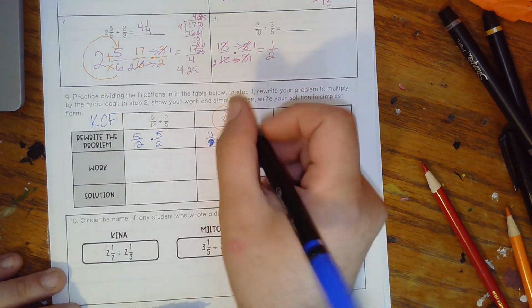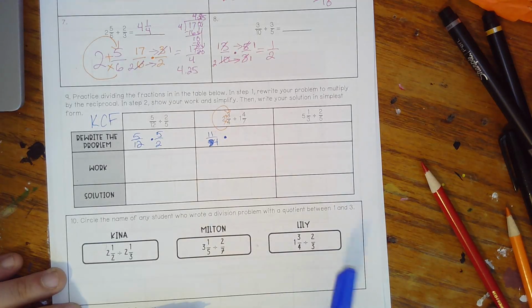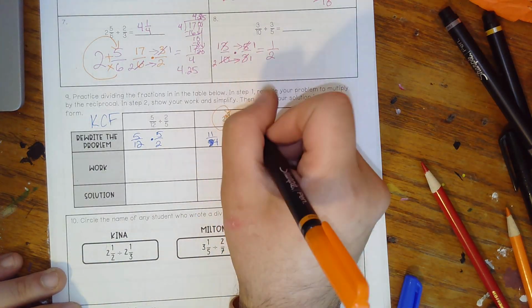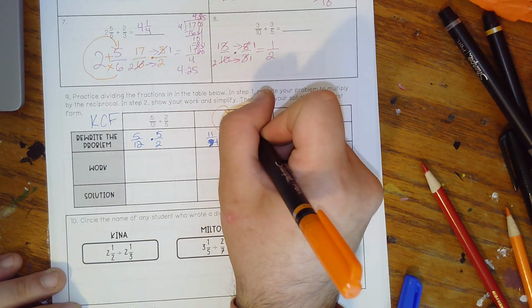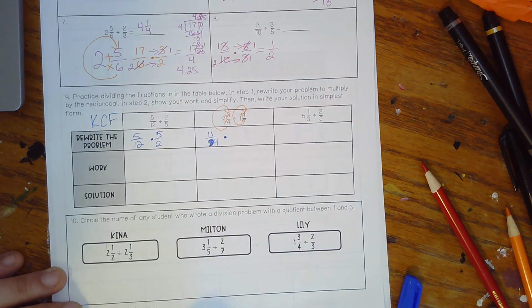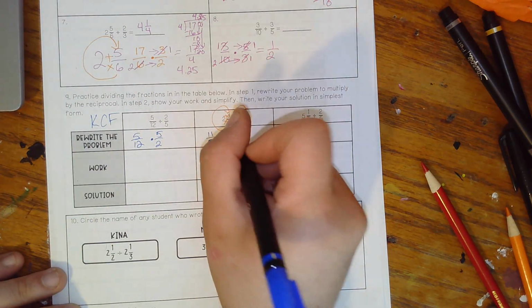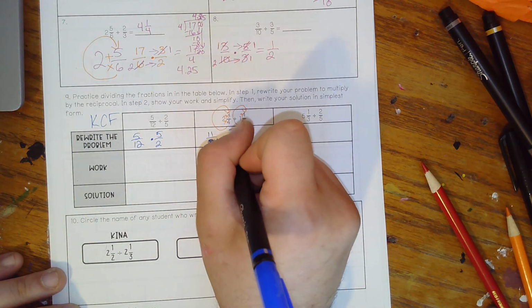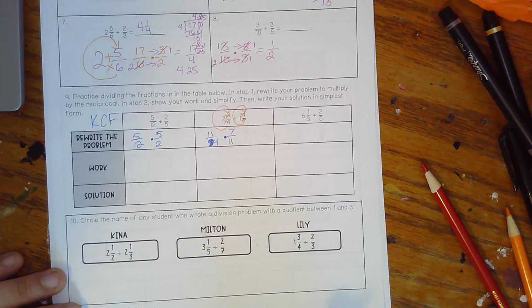We're going to change the division symbol to multiplication, and we have to convert this mixed number to an improper fraction as well. 7 times 1 is 7, plus 4 is 11, so it should be 11 over 7, but remember, we're flipping it. So it's not 11 over 7, now it's 7 over 11. So you've got to be careful with those, okay?